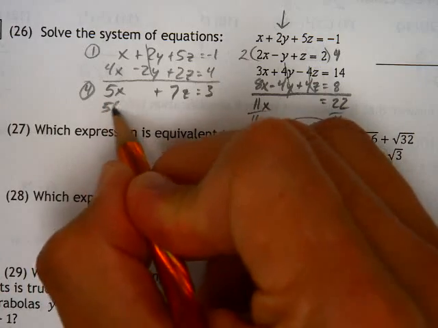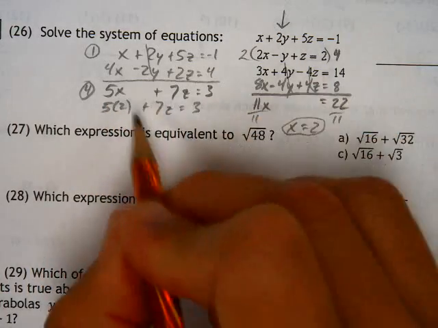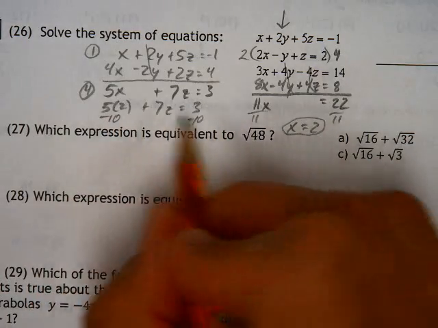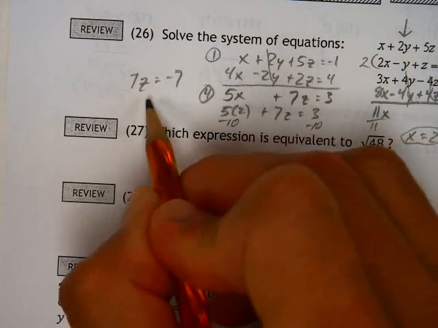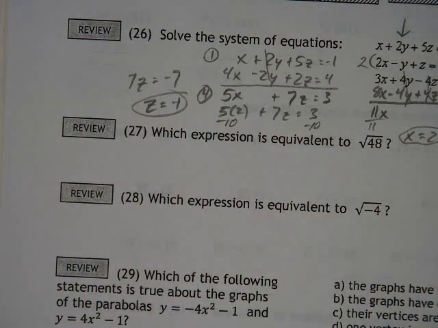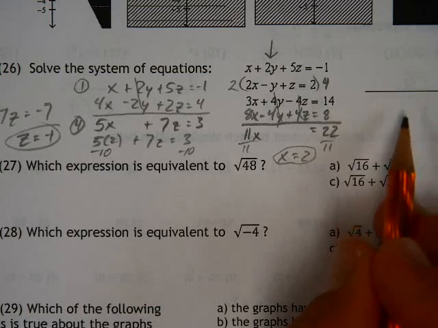Plug in the 2. 5 times 2 plus 7z equals 3. Subtract that 10 from both sides now, and you've got 7z equals negative 7, and so therefore z is equal to negative 1. You got z now, you got x. You can go back to one of the original equations. You're trying to find y.